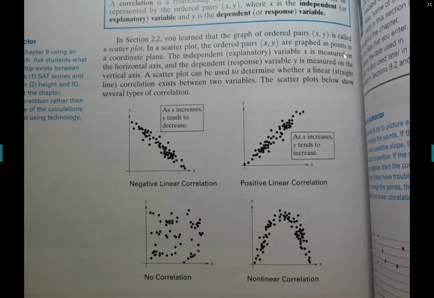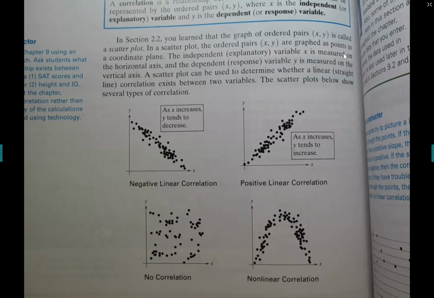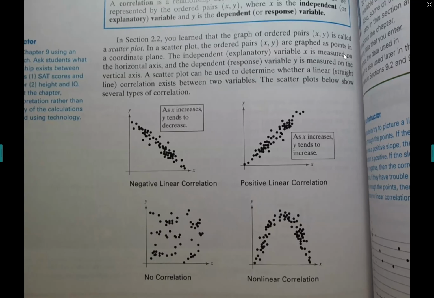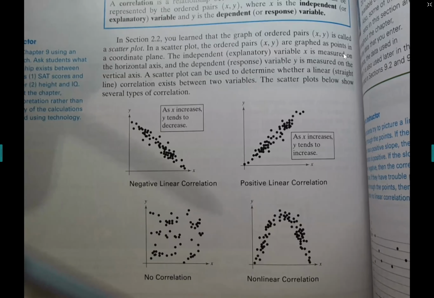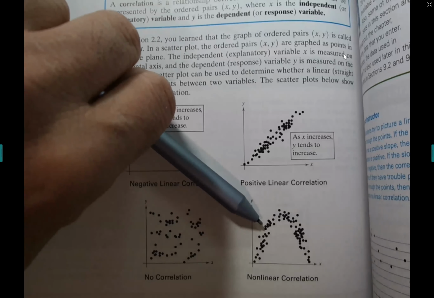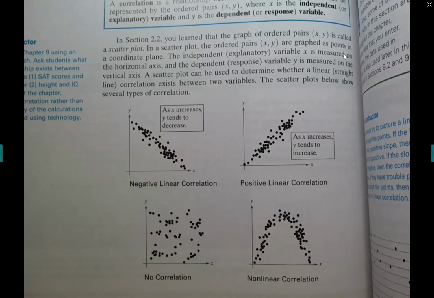Any guesses? -1? No, it's not perfect. Then -0.99 probably, or -0.98. Yes, it will be very, very close to -1, guys. But it's not -1, because if it is -1, you have to be able to put all the points on one line, which is not possible here. What do you think of the next one, guys?